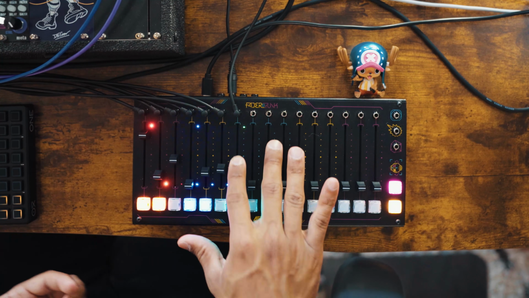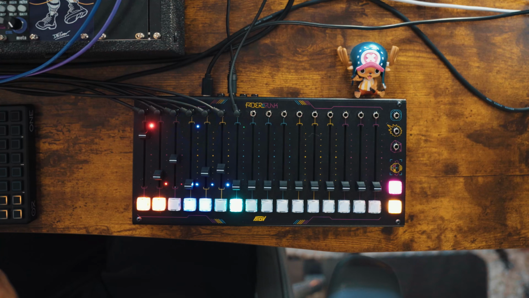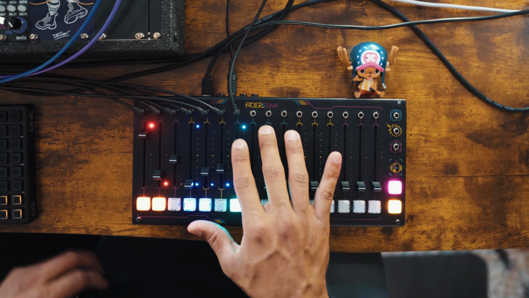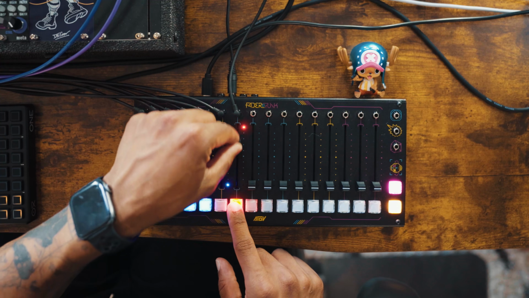I just have it all the way up because it's already an offset. So yeah, super fun to play with that. And if I press shift plus the function button, it clears the loop and it goes back into normal pass-through mode. Right, so now nothing's recorded, you just cleared your loop.